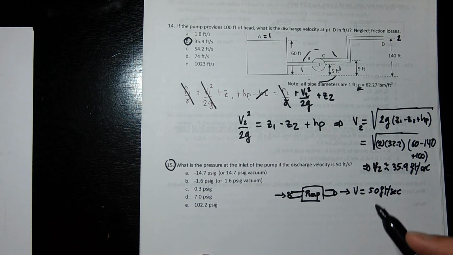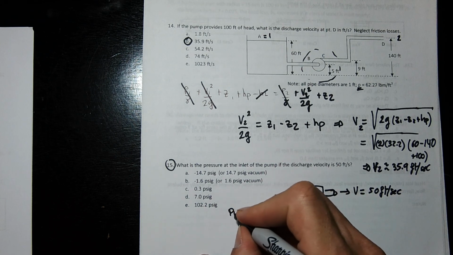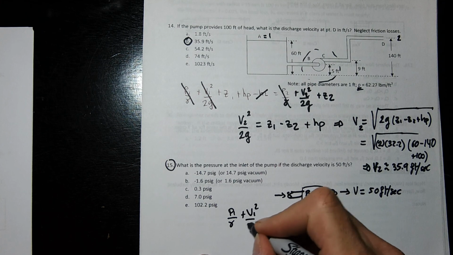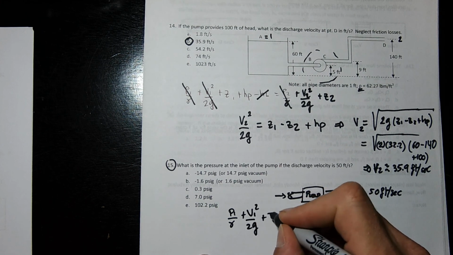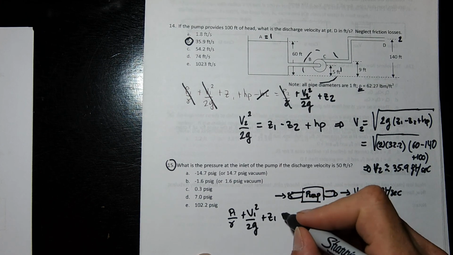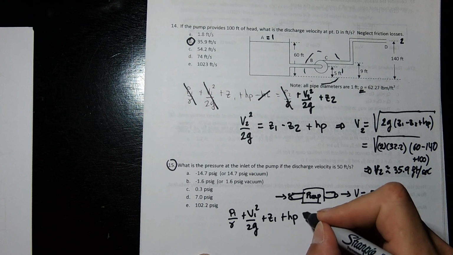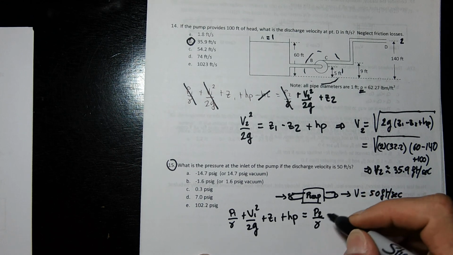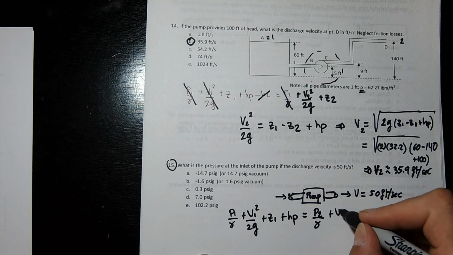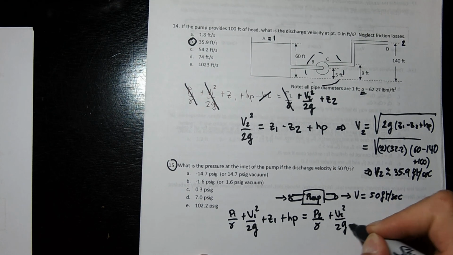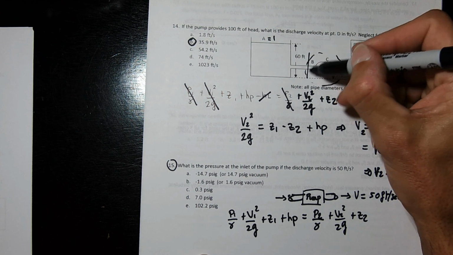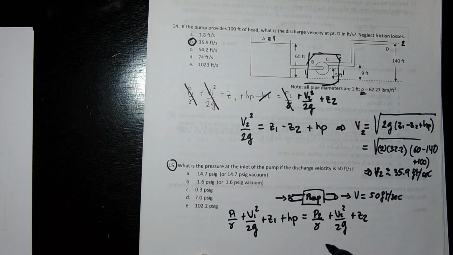So again, you can just rewrite the Bernoulli equation. Now we just look at this section of the figure.